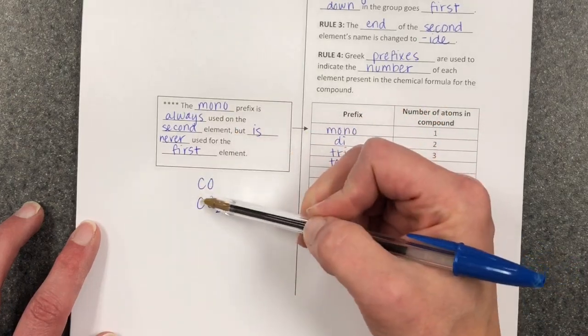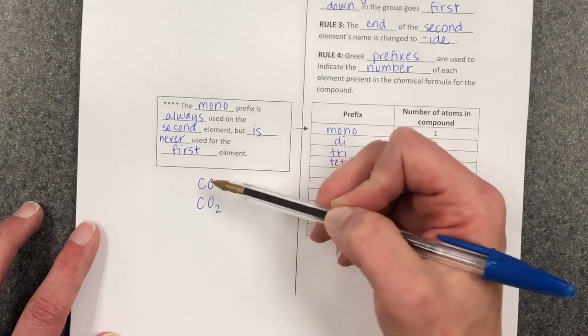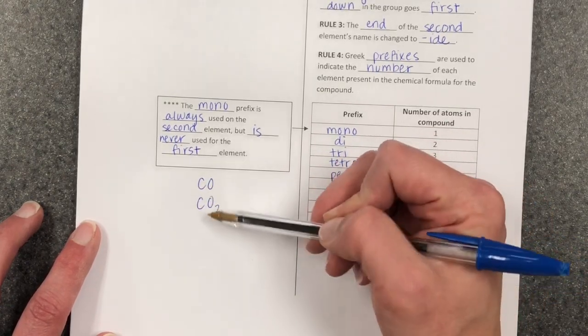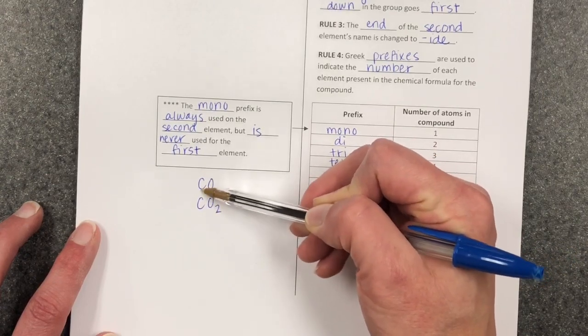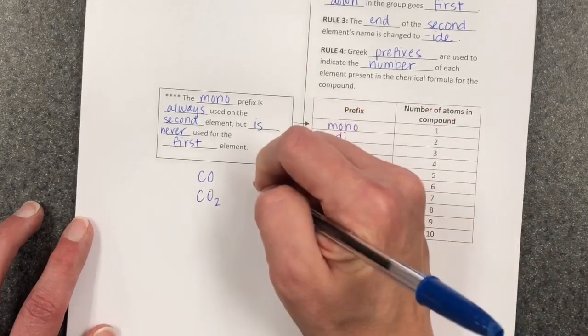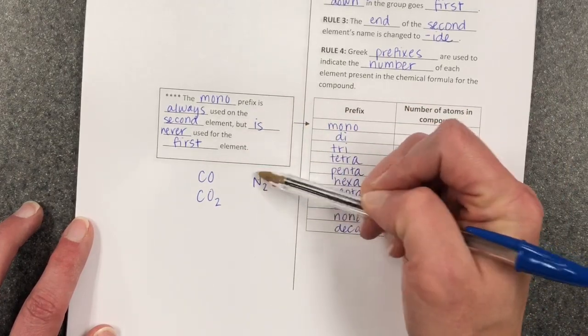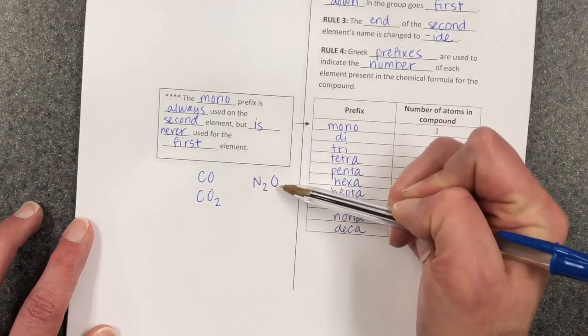Each of those contains 1 carbon at the beginning, but we don't call it monocarbon monoxide. We don't say that. Instead, if there's 1 carbon at the beginning, we just name that element. However, if I had something like 2 nitrogens as the first element in the compound, it would be dinitrogen monoxide.